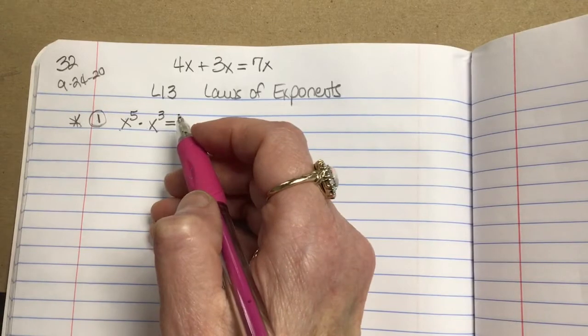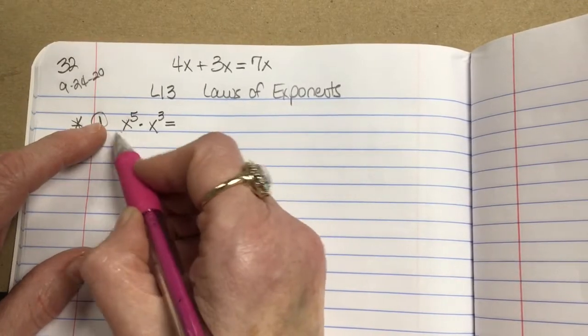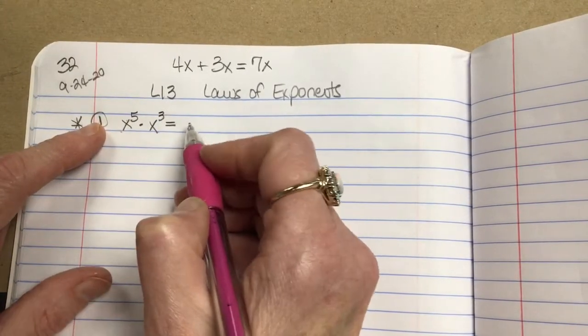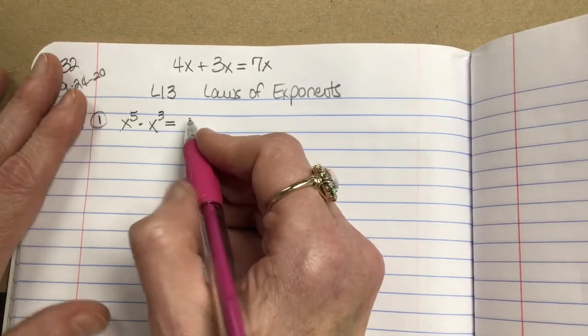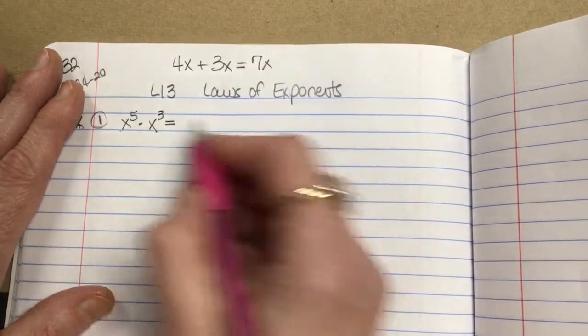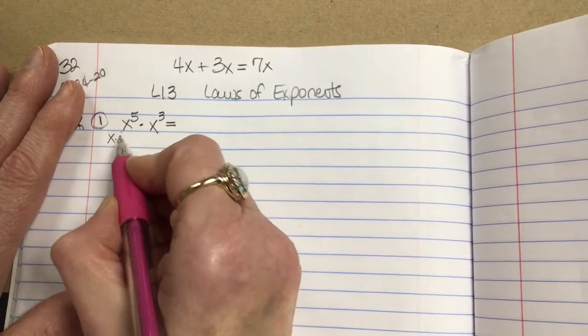I did not in any of the classes go through and say this is called the base and this is called the exponent. I might have needed to do that. Yes, I made the assumption that you knew what those were. But let's see what that means.